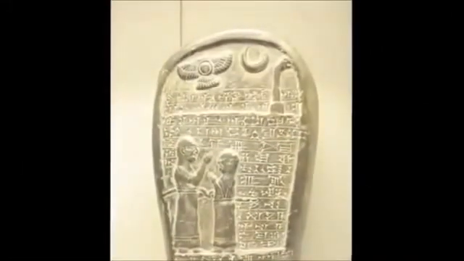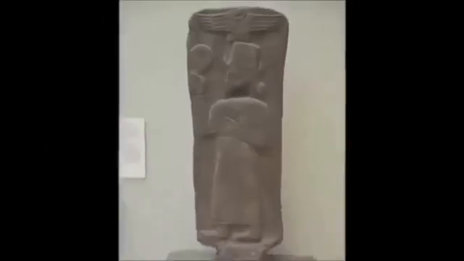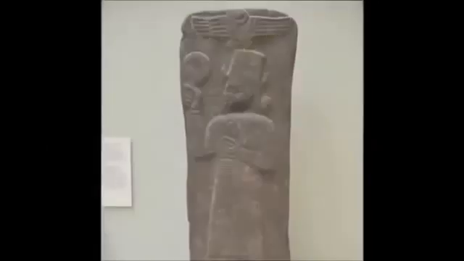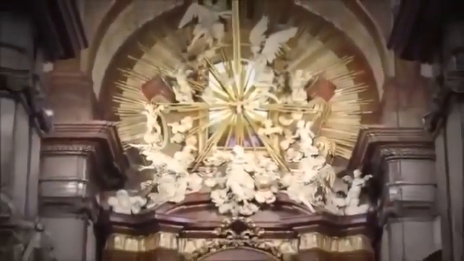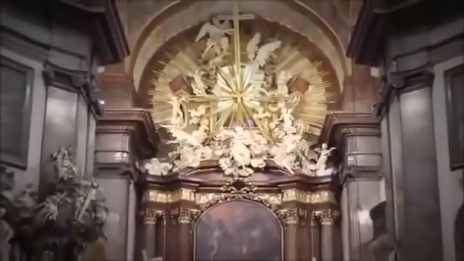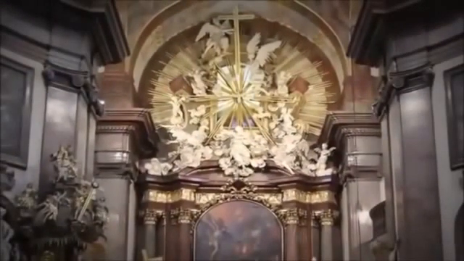When we trace back the customs of sun worship, the bird is the winged sun god that the sun worshippers served. Offering the bread and wine to the image of the bird is not offering them to the Holy Spirit, but to the sun god.